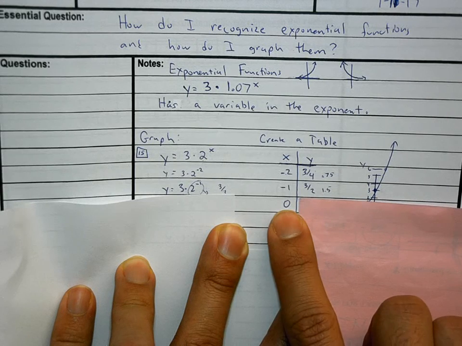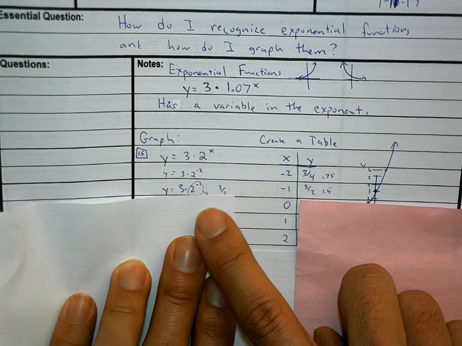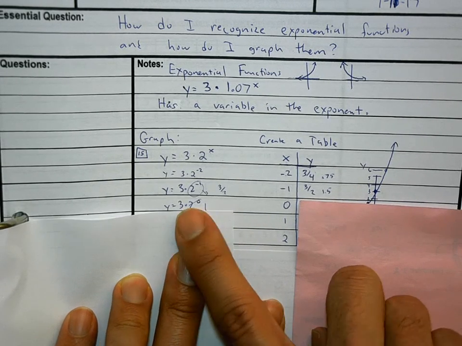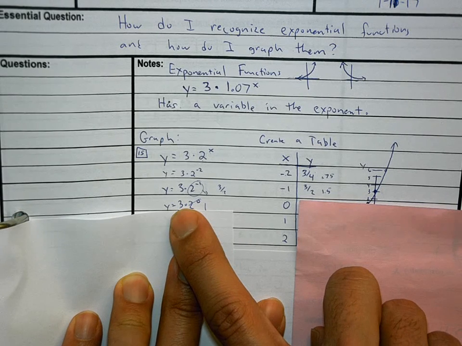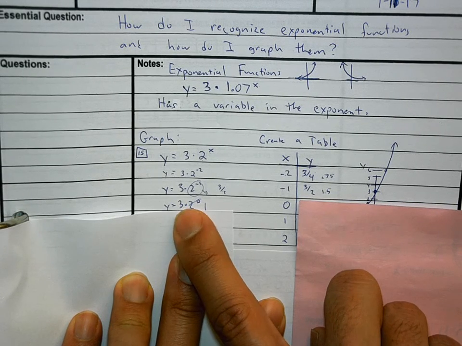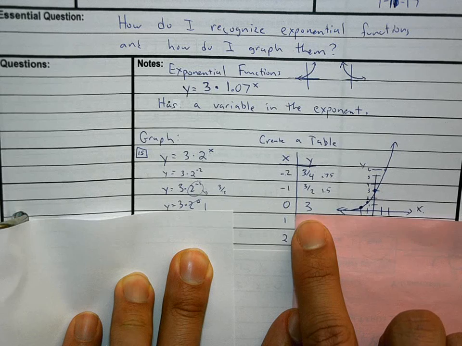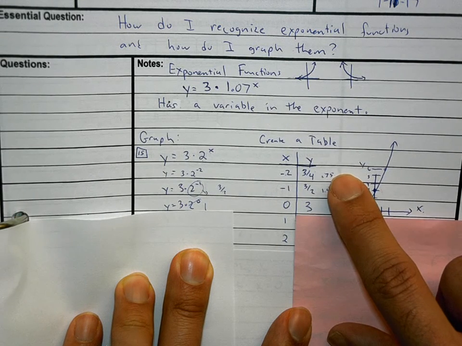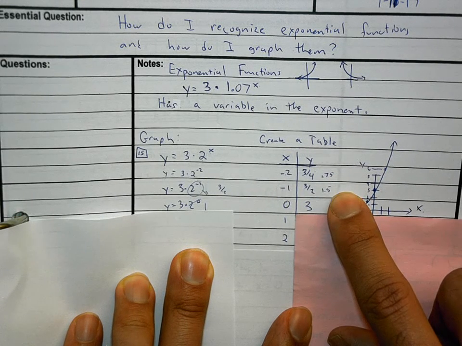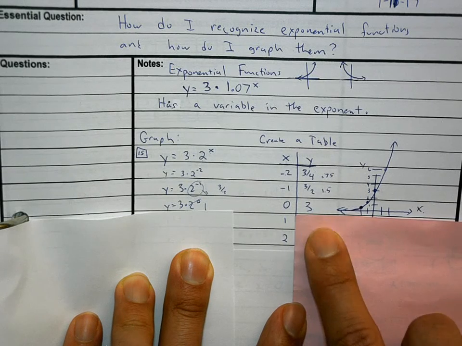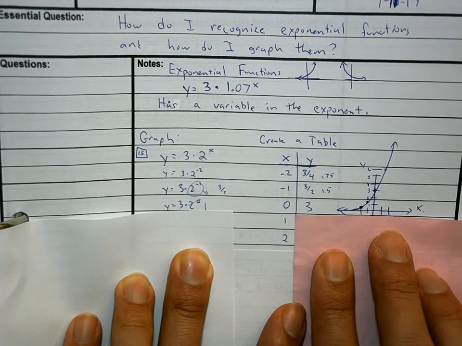You can plug in 0. Anything to the power of 0 is 1, but just because there's a 1 doesn't mean you can't multiply it by 3. You have to multiply it by 3, which makes that 3. And so I'm starting to see a pattern here. 0.75, 1.5, 3. I think I know what the next one's going to be because I can do multiplication.